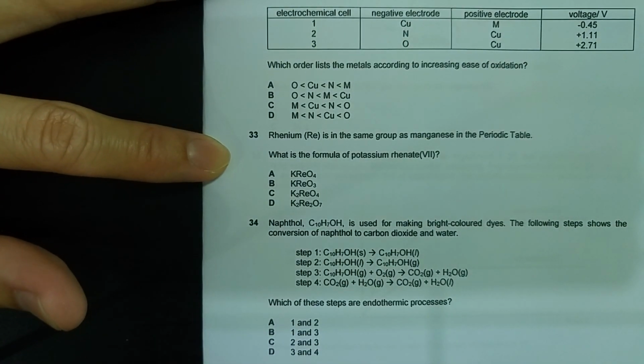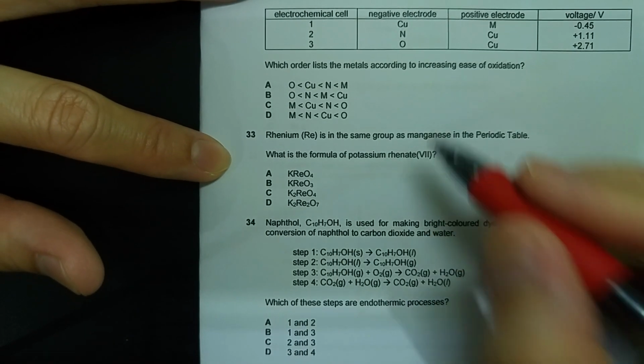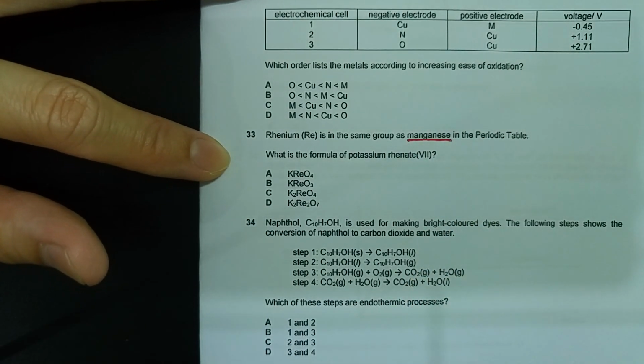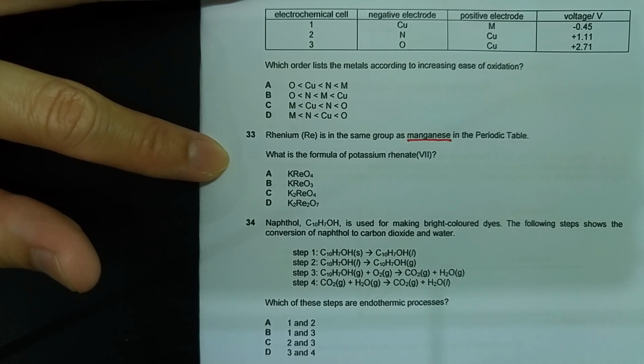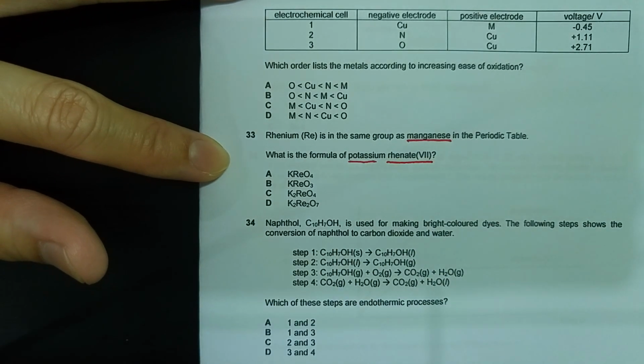Okay, how about 33? Rhenium, Re, is in the same group as manganese in the periodic table. What is the formula of potassium rhenate(VII)? You see here, manganese. So you try to recall any manganese compound that you have learned. And then you have potassium rhenate(VII).